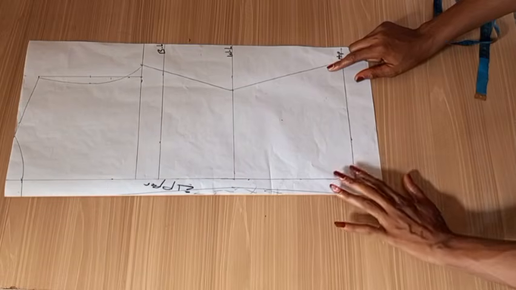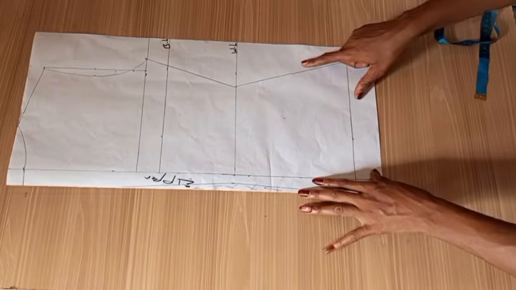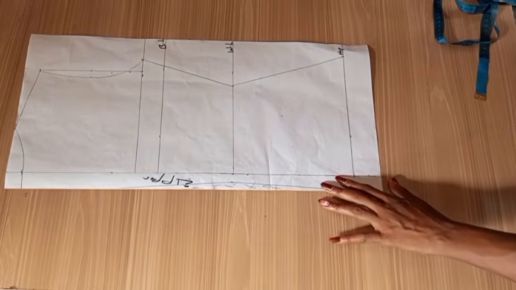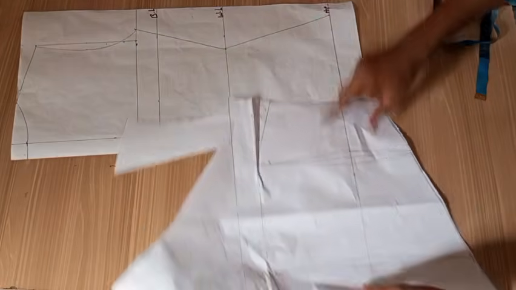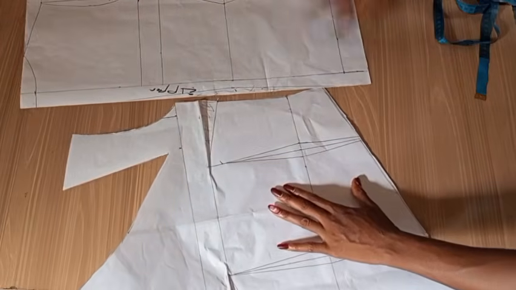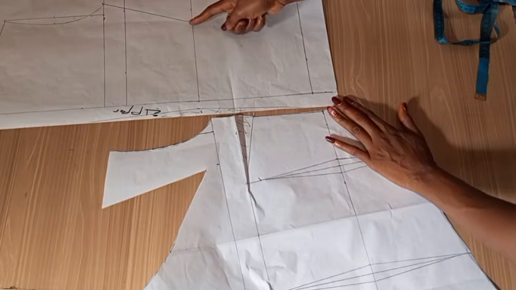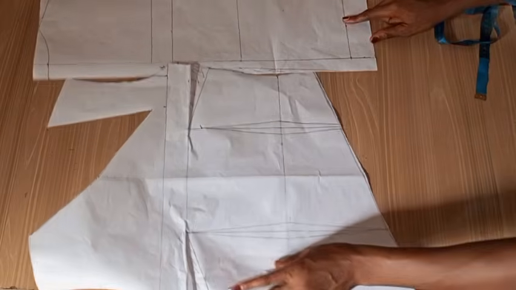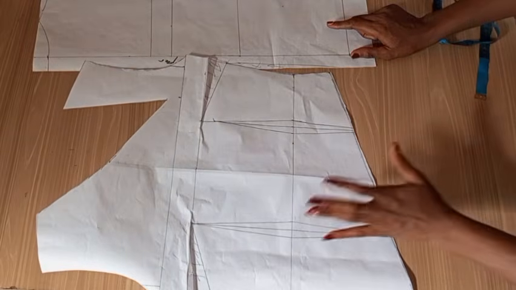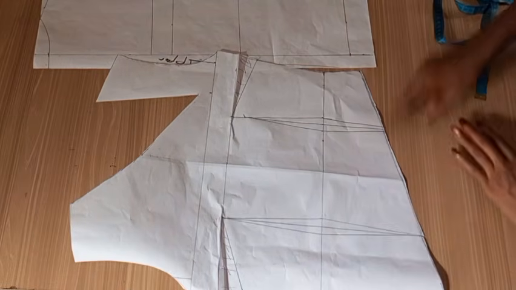So we are going to trace everything out to the other side. We're going to cut the back pattern on fold as well. But I didn't cut this on fold, I just explained to you. You're going to cut it on fold, trace everything out to the other side, just the way you did for the front. I hope you understand what I'm trying to explain here. The reason why I didn't cut this on fold is because I was not having enough pattern paper. So I'll just use the front pattern to explain to you. Just cut the back pattern on fold just the way you did for the front pattern.